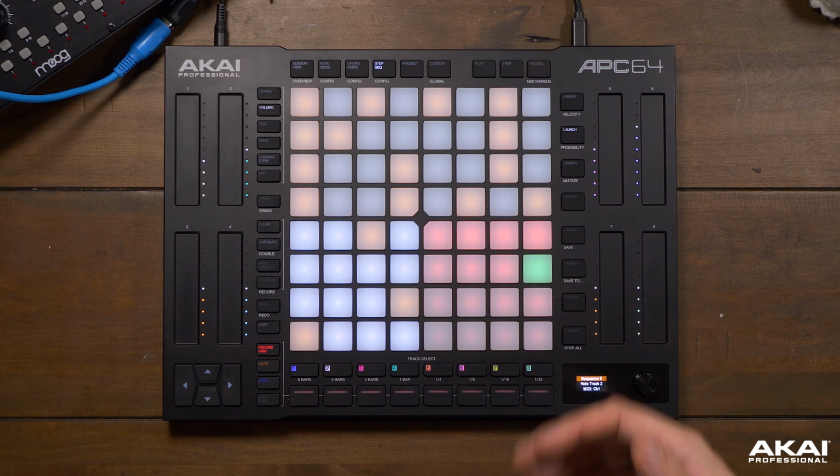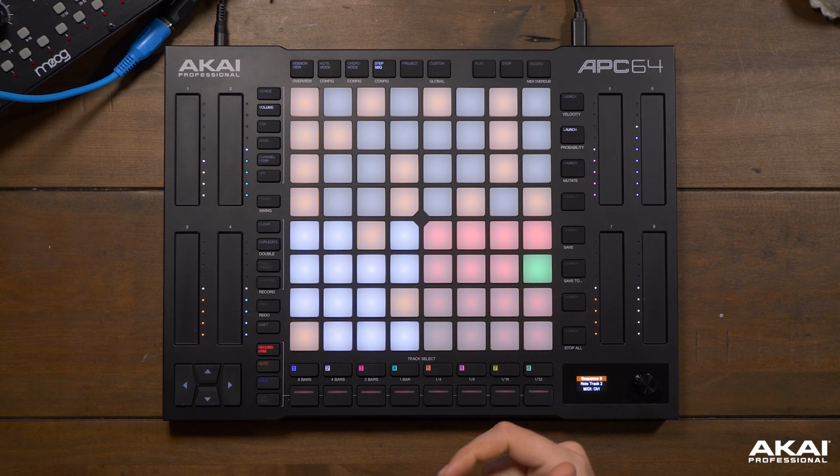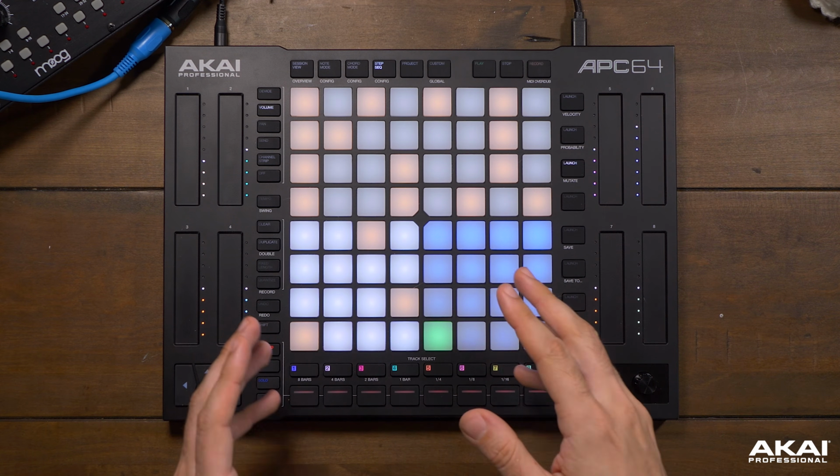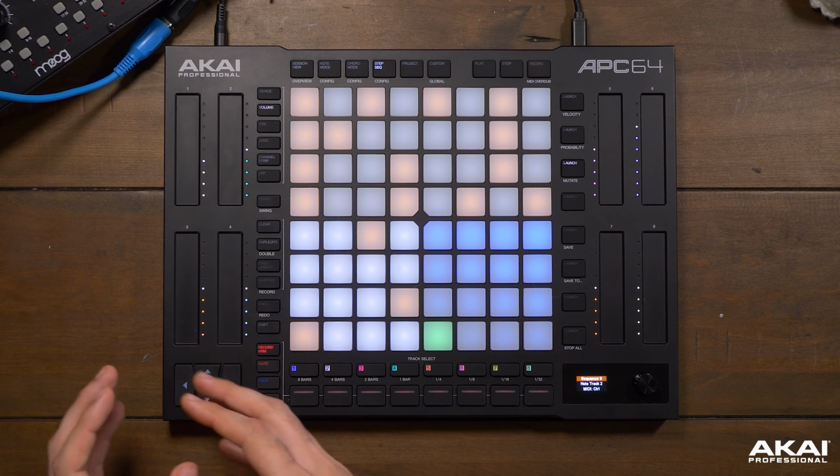So as it plays through, the probability is creating some variation in this pattern. But let's create even more variation by switching over to our mutate mode. Mutate is exclusive to note mode instruments. It won't work in drum mode.